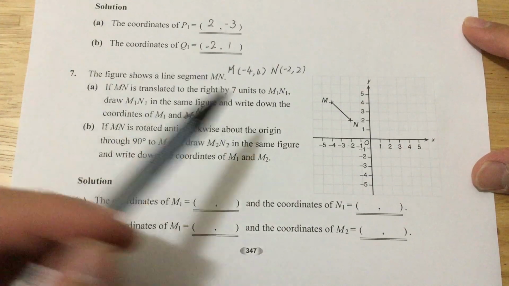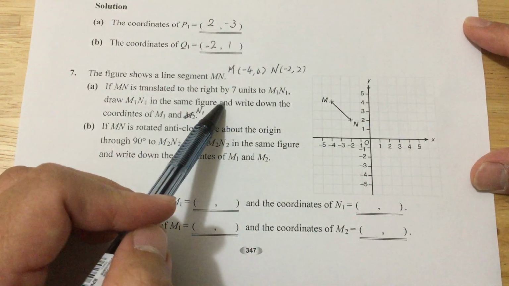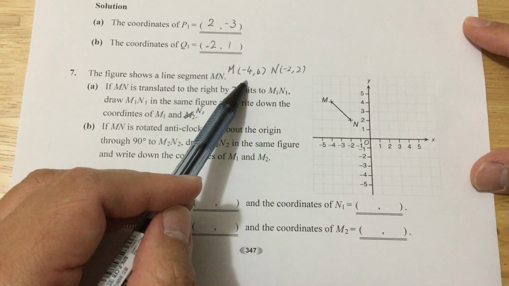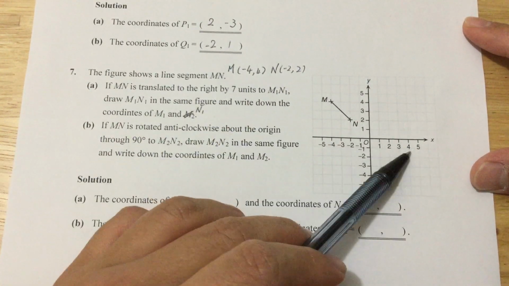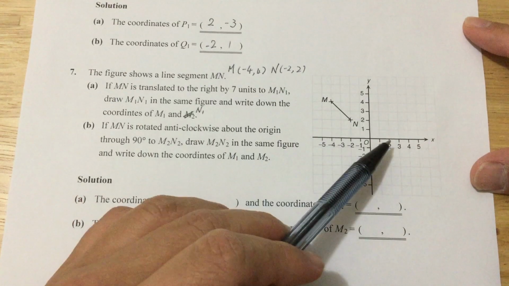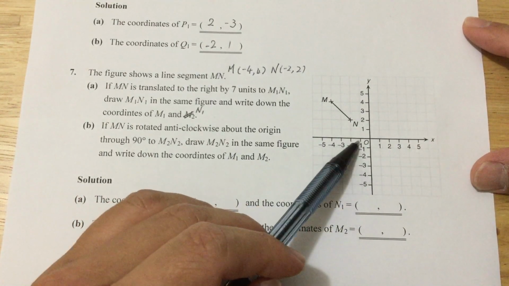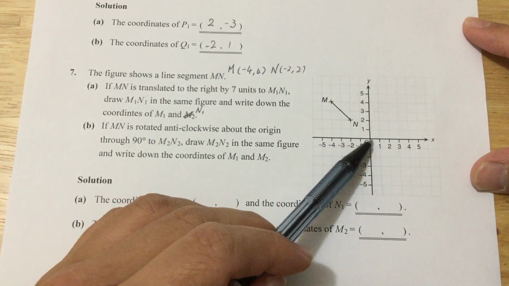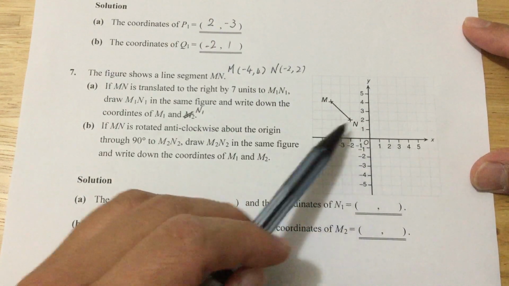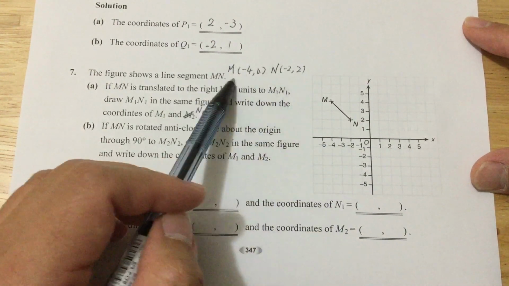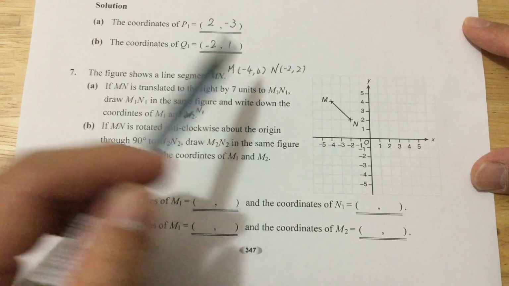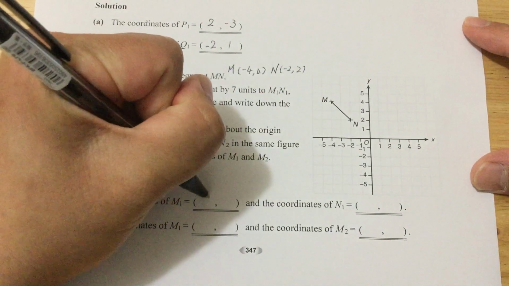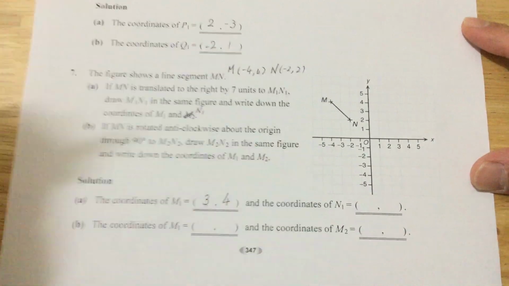Okay, now do you remember that? Because it's translated to the right, that means you're going to add 7 to the x coordinate only. If you go to the right or to the left, the only thing you change is the x coordinate. So you must add 7 for both points. So -4 plus 7, you will have 3. So M1 is (3, 4).